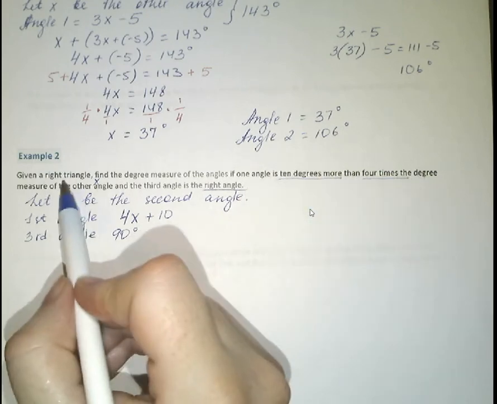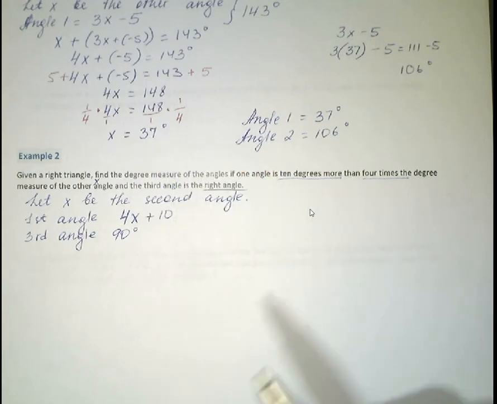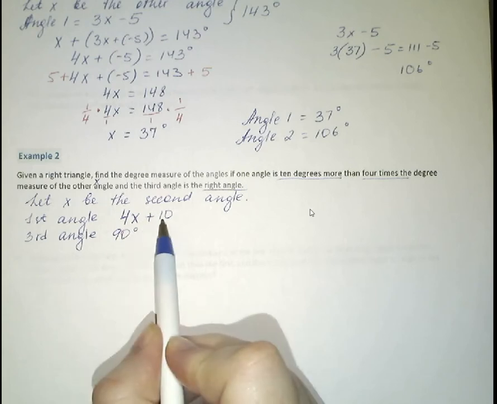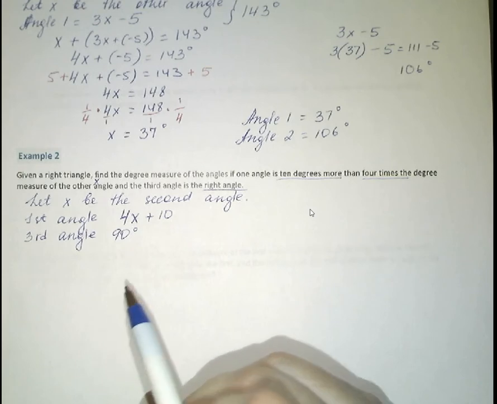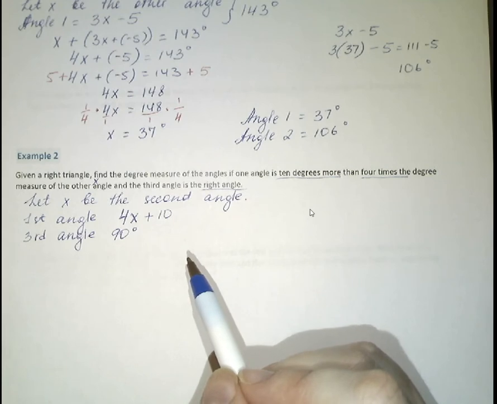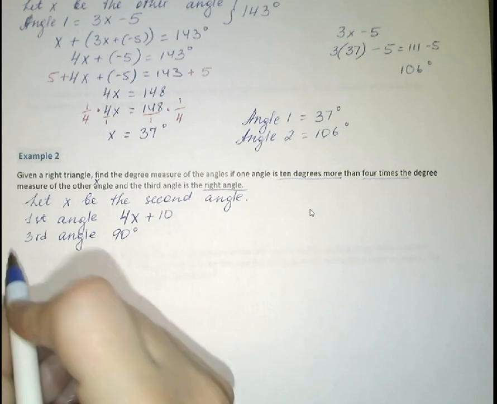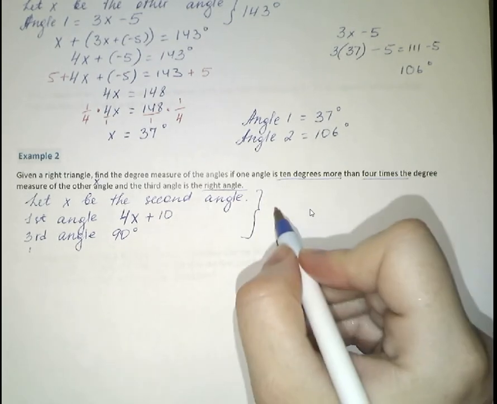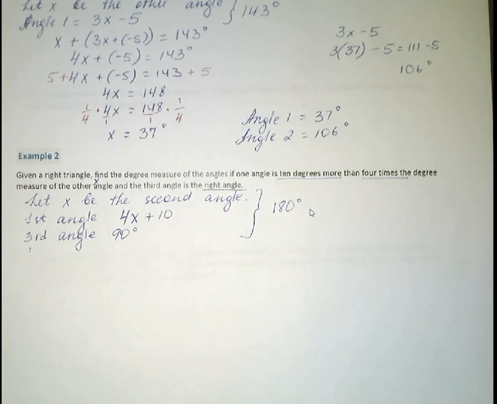Okay, and since it's a right triangle, we will have one angle 90 degrees, second angle is this one, third angle is x. We know that the sum of all the angles in a triangle is 180 degrees. That is all the time, that does not change. So together all three angles are going to be 180 degrees. We know it from our 7th grade.